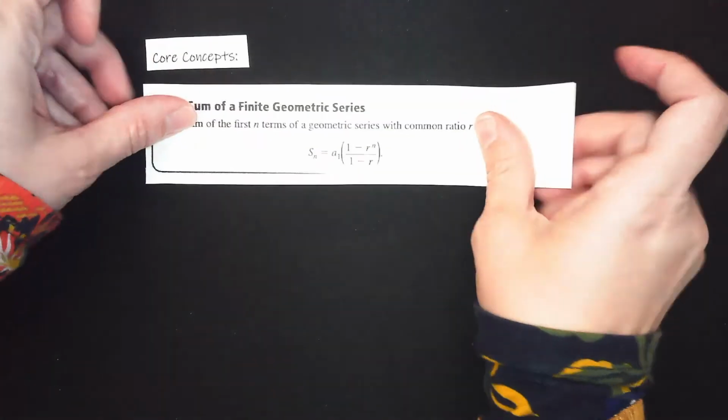All right, so let's talk about what geometric series means. It's just the expression formed by adding the terms of a sequence. So instead of commas in between, it would have plus signs. All right, so we have some core concepts here. We have a nice formula to help us find the sum of a finite geometric series. So finite means it's a series that has an end, okay? It doesn't go on forever. We can use this as long as the common ratio is not equal to 1, and we use this formula.